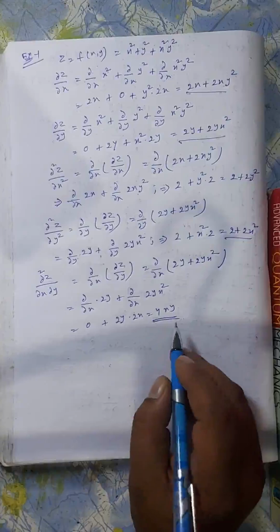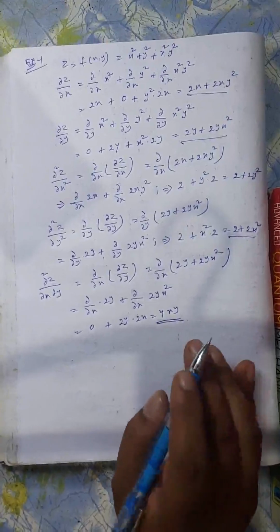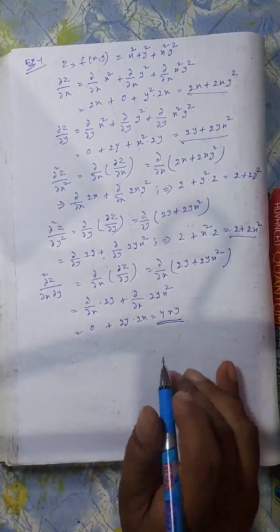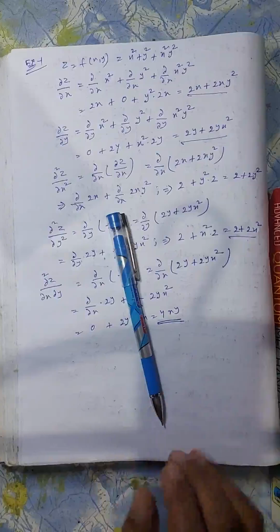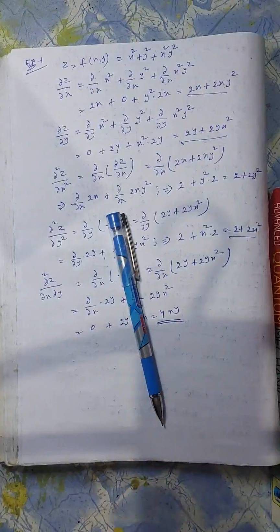This is how we can find the second order partial derivatives. Okay, now I will end here. Next class we will study maxima and minima, and how to find them for multiple variables.